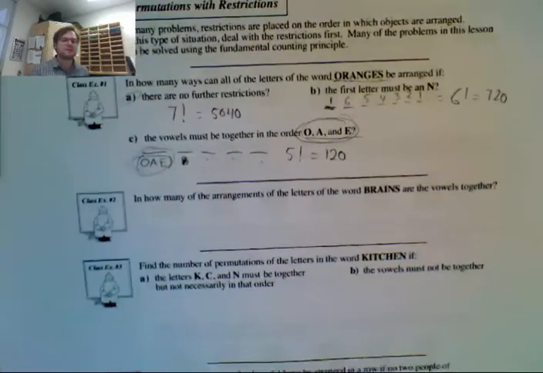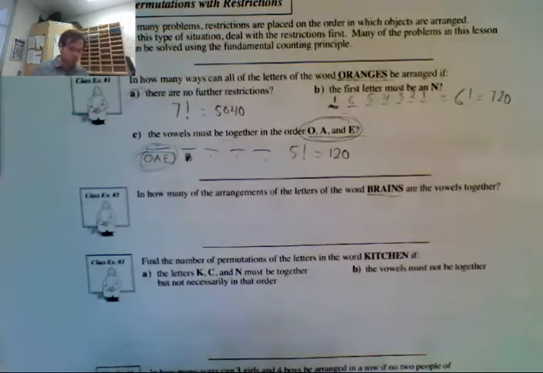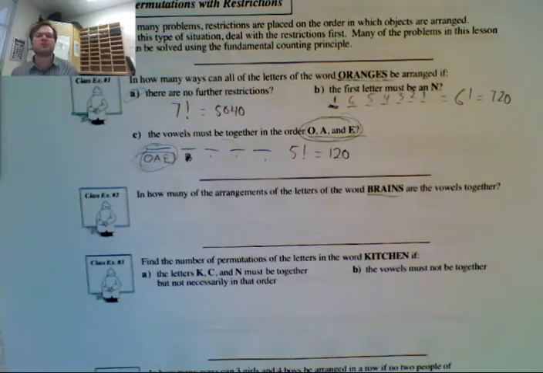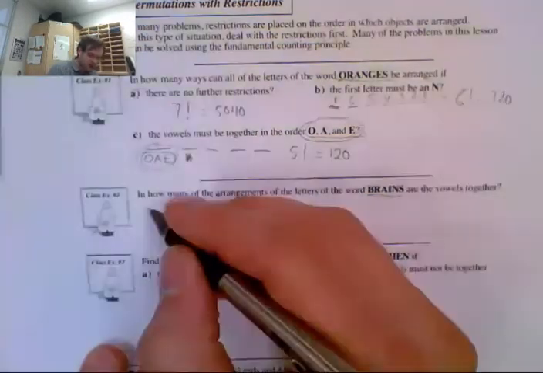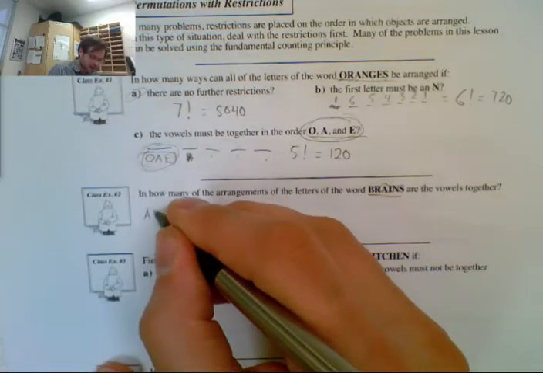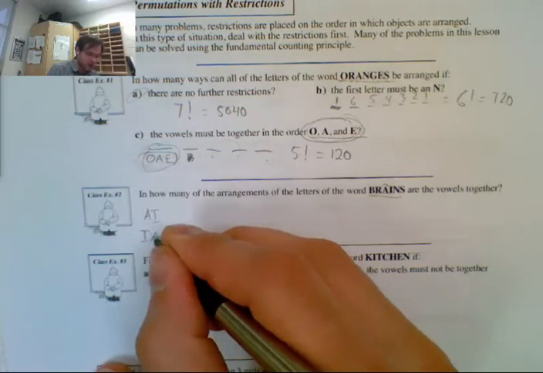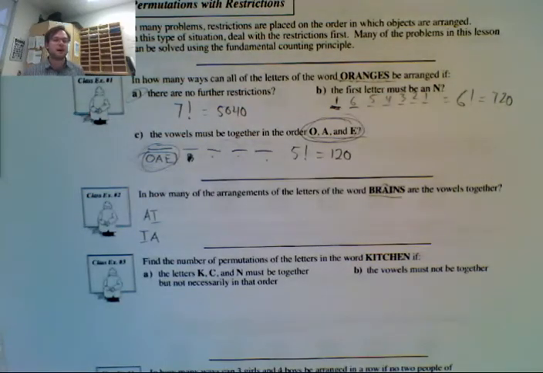All right. Now let's take a look at class example number 2. We have the word brains, but it says the vowels must always be together. So we have 2 ways we could do this. A and I must be together, right? So they could count as one word. So we have A and I, or we could have I and A. The order of them together doesn't really matter. So it's AI or IA.